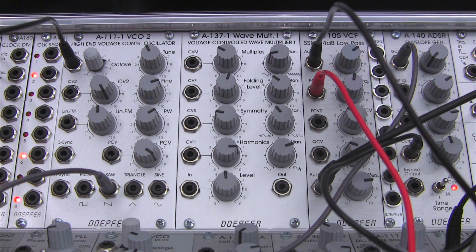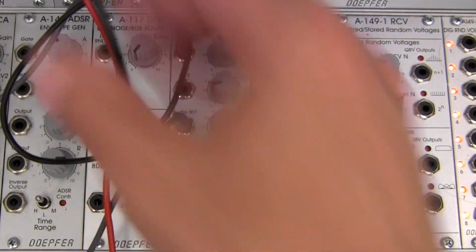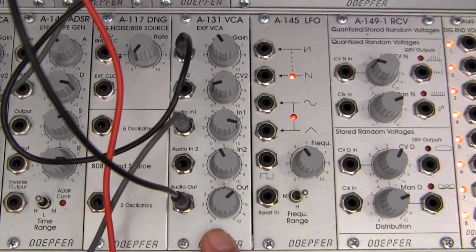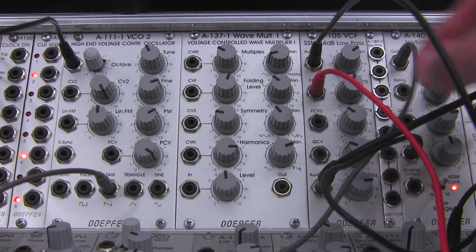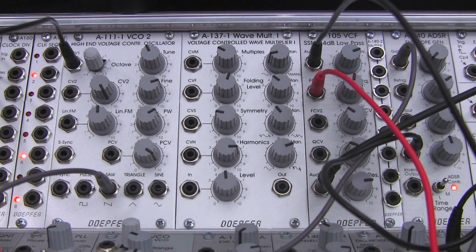So that's actually not a bad sound right there. I kind of like that. So right there I have it filter tracking, and then I have my standard audio out coming from my VCA over here, up into the filter. I have it a little bit distorting with quite a bit of resonance over there.